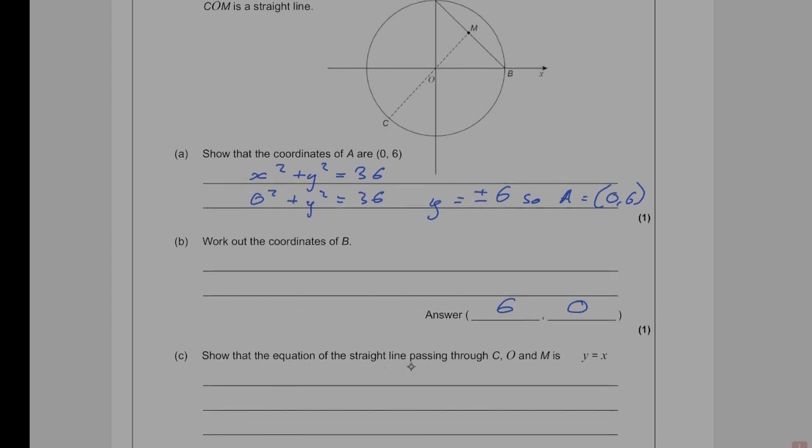Part C, show that the equation of the straight line passing through C, O, and M is y equals x.